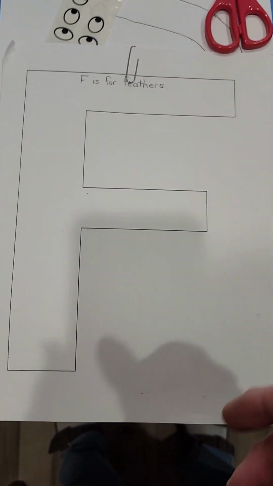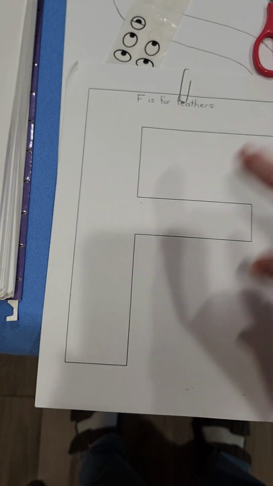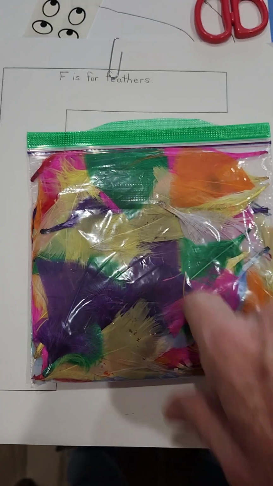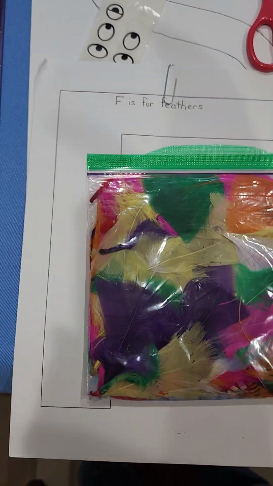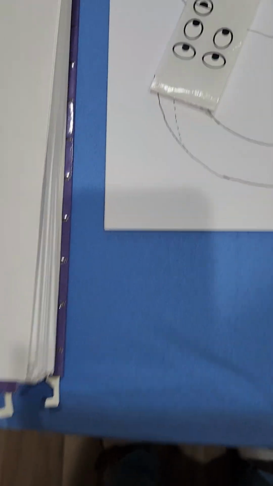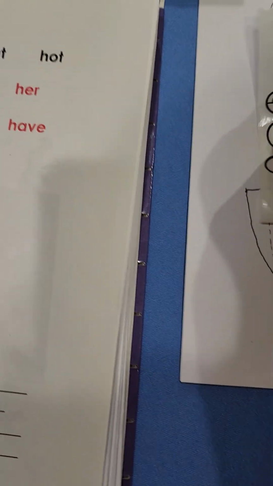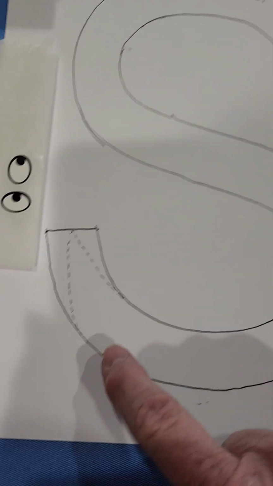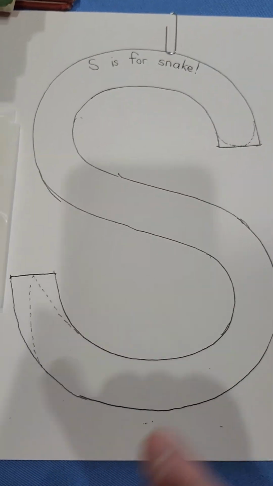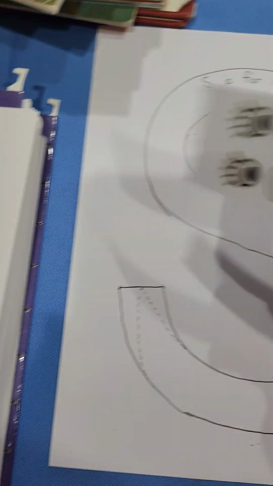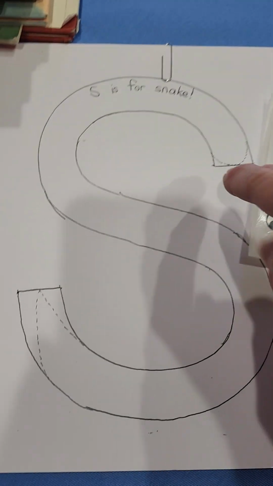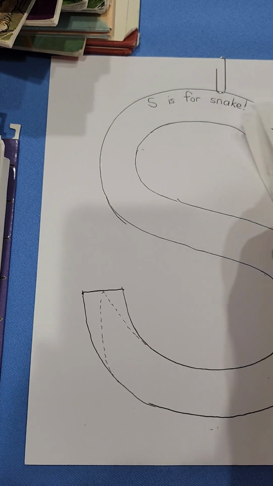We would do our best to tape them back together, but they would practice their scissor skills and cut out the capital letter F, and then we would glue feathers on. So we had F is for feathers, so we're reinforcing that phonics concept. I have this one here, S is for snake, and I dotted a line here and down here so they could cut it to look more like a snake. And then we would give them some eye stickers, and I'd give them a little piece of construction paper to make a little forked tongue to glue on there as well. So these were some activities we did.